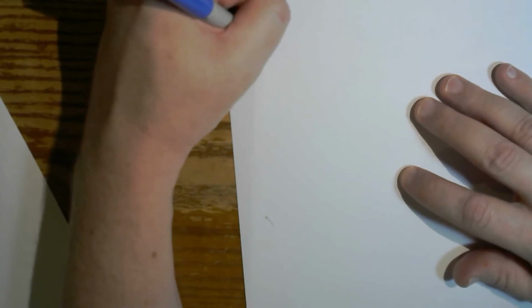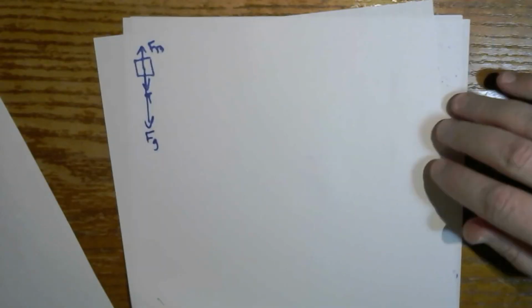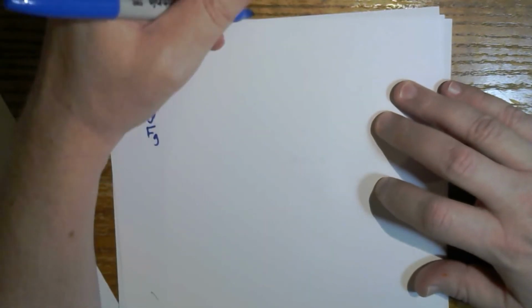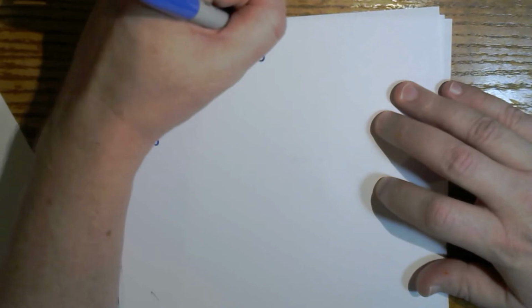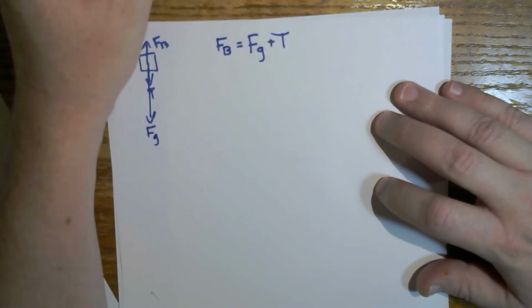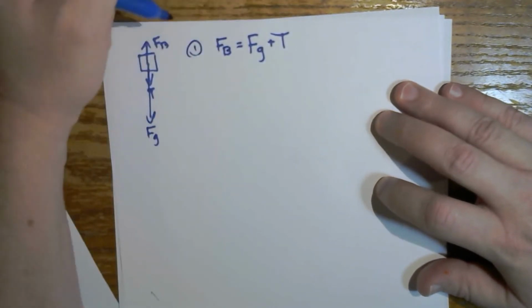Okay, so here's our free body diagram from before. Buoyant force up, tension force down, the force of gravity, otherwise known as the weight, pulling down. And so if I write a net force equation for this, I get the buoyant force has to equal the force of gravity plus the tension. We already showed that. So I'm going to call that equation 1.